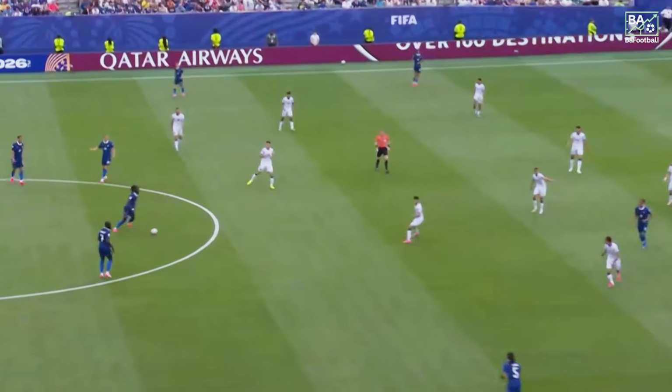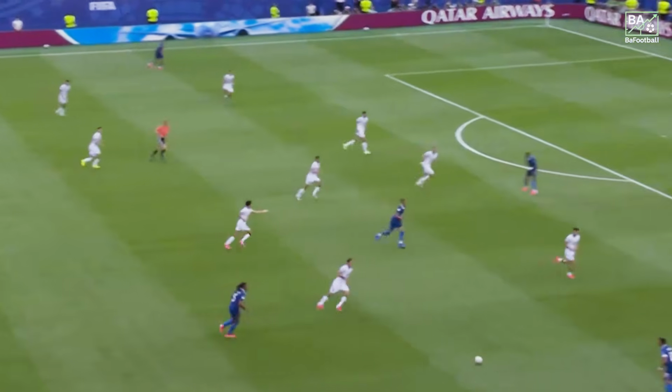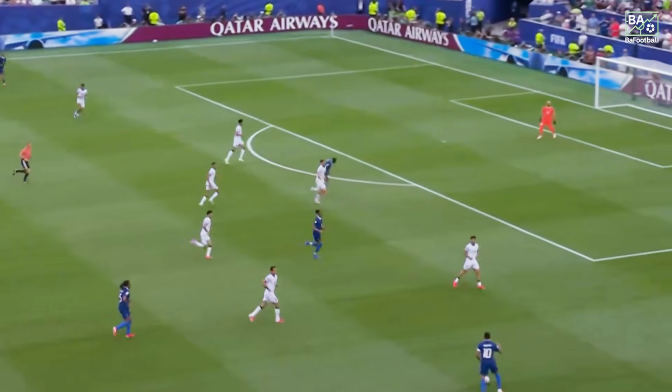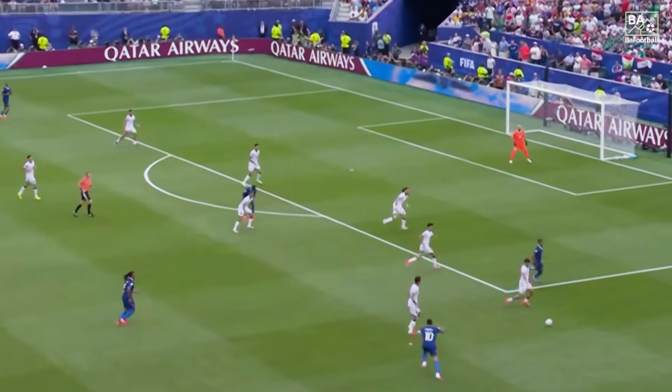In this sequence, we see poor defensive shifting from the Iraq national football team, which creates gaps in the coverage of the half spaces. Taking advantage of this, Michael Olise makes an intelligent movement into the half space between the lines, immediately putting the opposition's defensive structure under pressure.